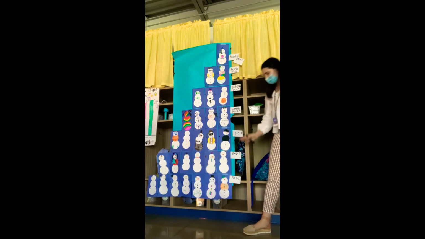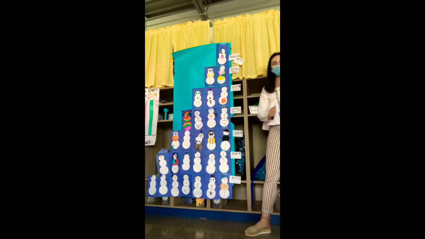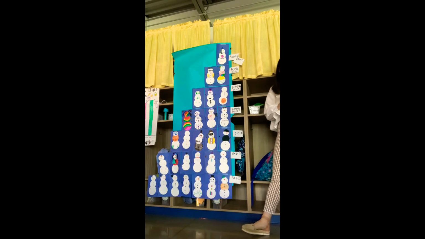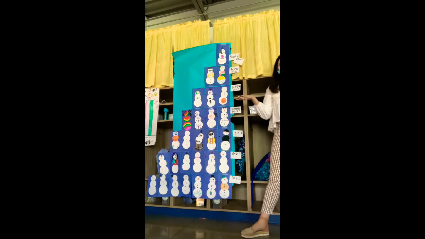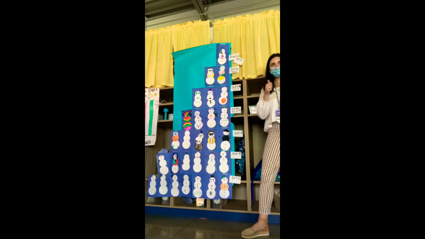Cameron, what would that look like if I had another row? That would be 3 times 8, which will equal 24. Good. What if I had another row? Quinn, what if I had another row? It would be 3 times 9, and then it would equal 27. Good. What if I had another row? Marwan? 3 times 10 equals 30.